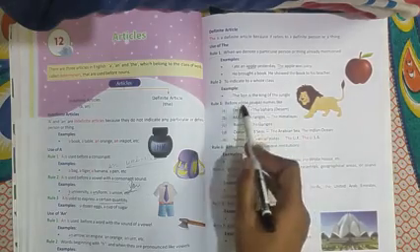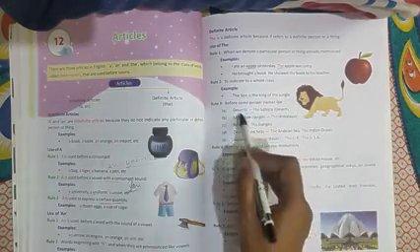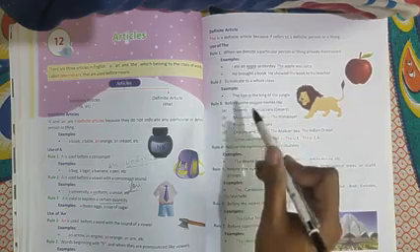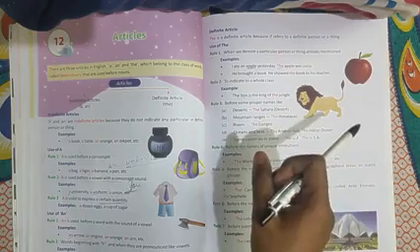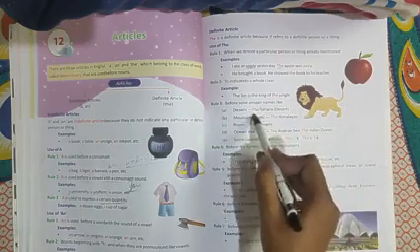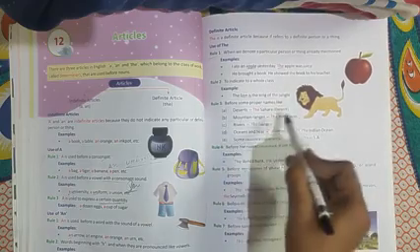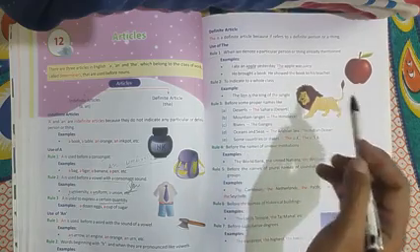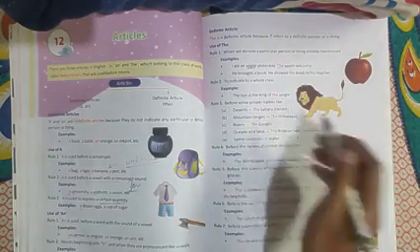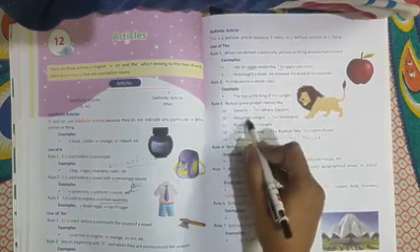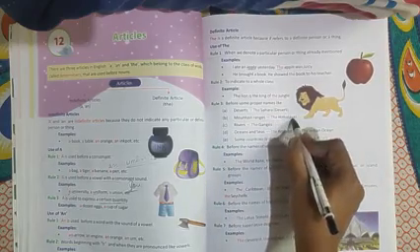Next, rule 3, before some proper names. Deserts. The Sahara Desert means particular desert. The Thar Desert. Mountain ranges. The Himalayas. Now see, one thing that you have to keep in mind. Mountain ranges will be using the.